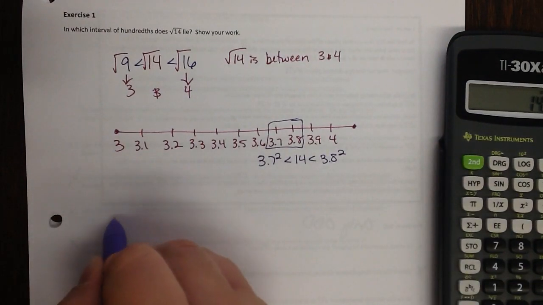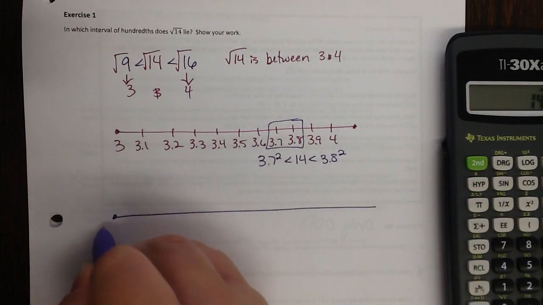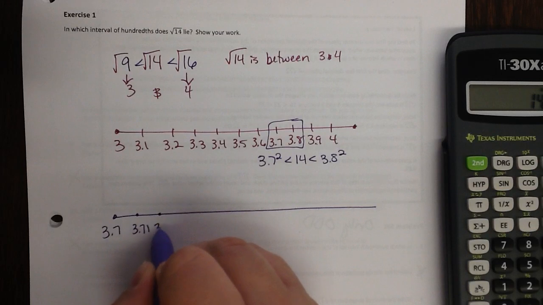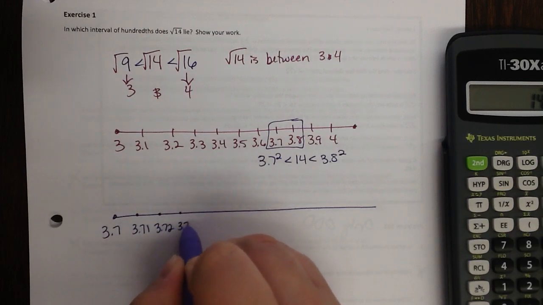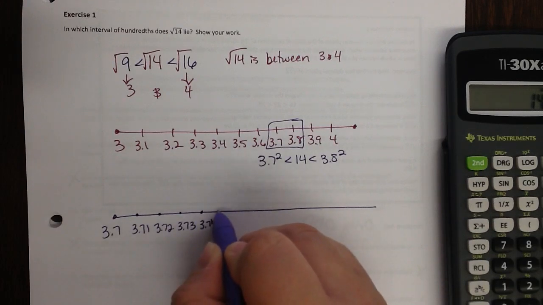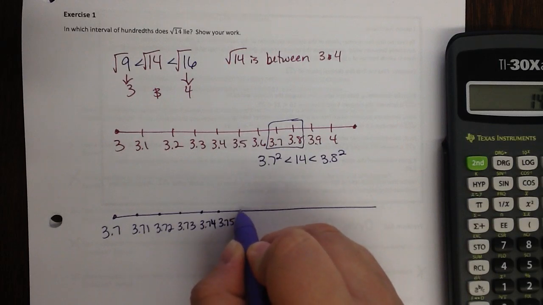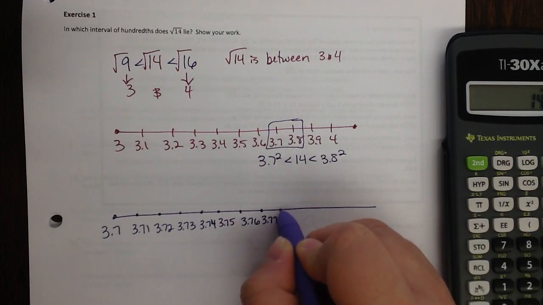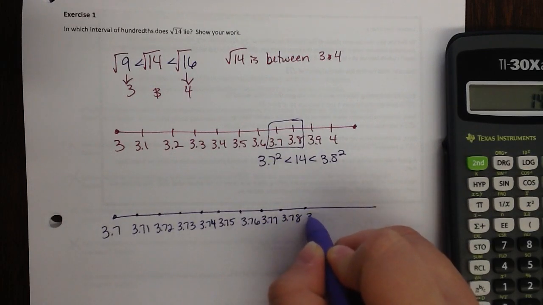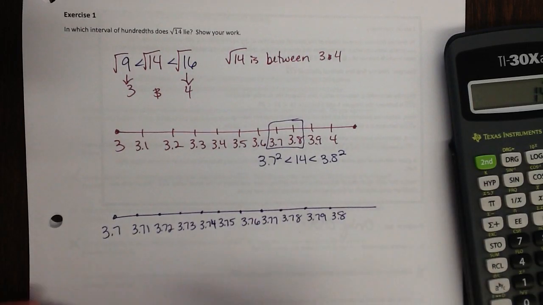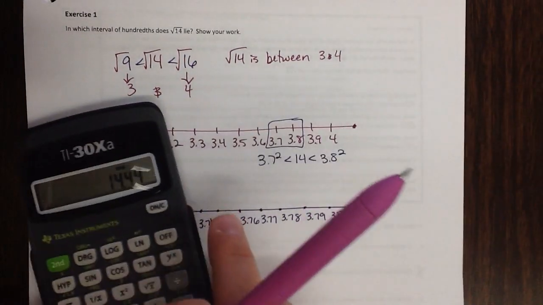Then we're going to make another number line: 3.7, 3.71. It's like adding a penny every time. 3.72, 3.73, 3.74, 3.75, 3.76, 3.77, 3.78, 3.79, 3.8.